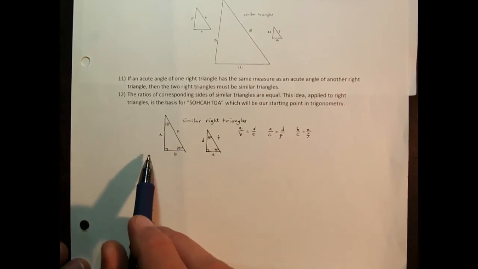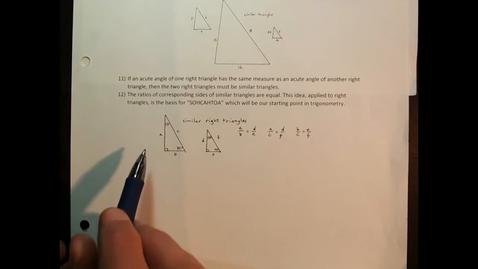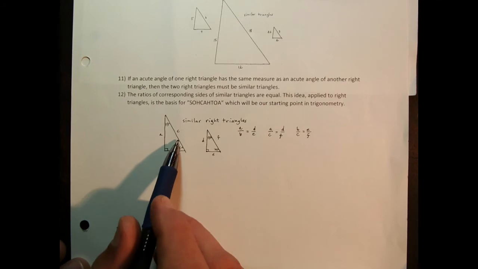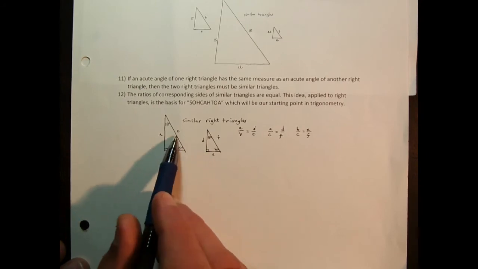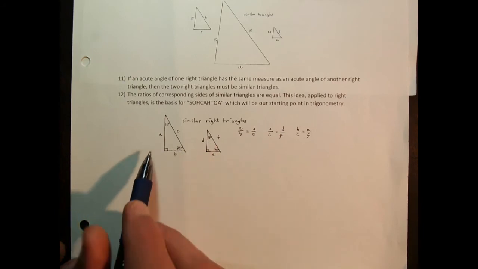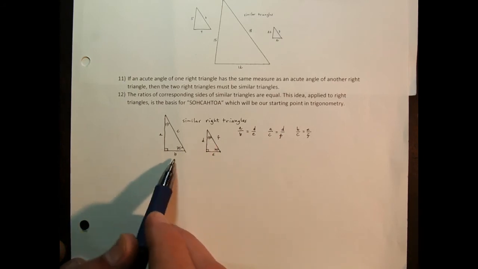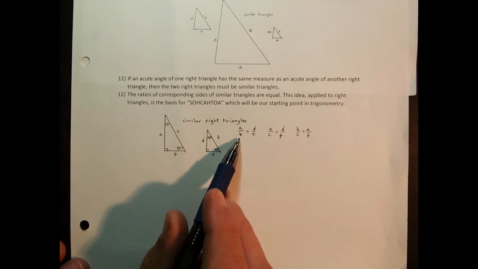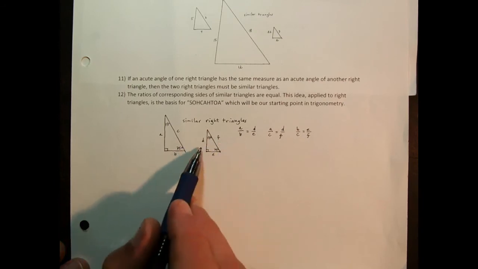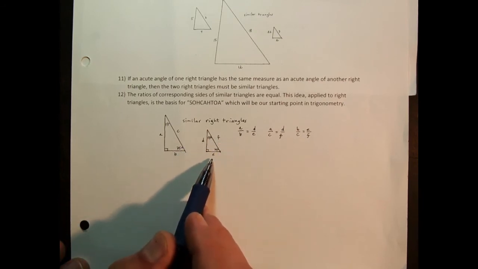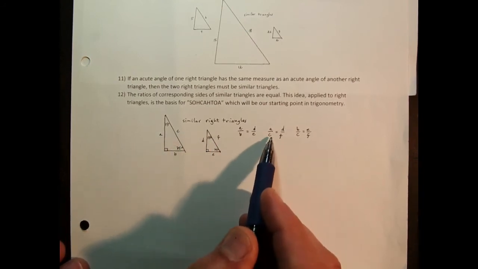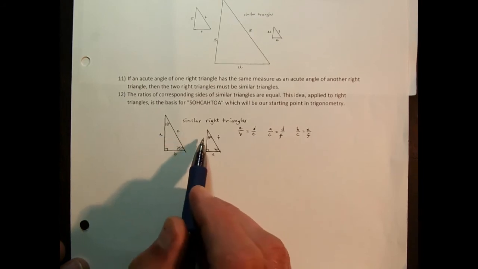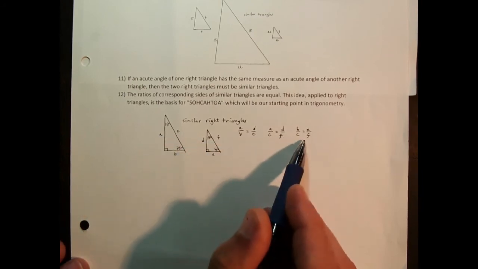And when we say that the ratios of corresponding sides are equal, well, I labeled these sides A, B, C, D, E, F. Now, A is definitely bigger than D, B is bigger than E, C is bigger than F. They're not equal. But if I divide A divided by B to get a fraction, that will equal D divided by E. So these ratios come out to be equal. A divided by C will equal D divided by F, and so on and so forth.